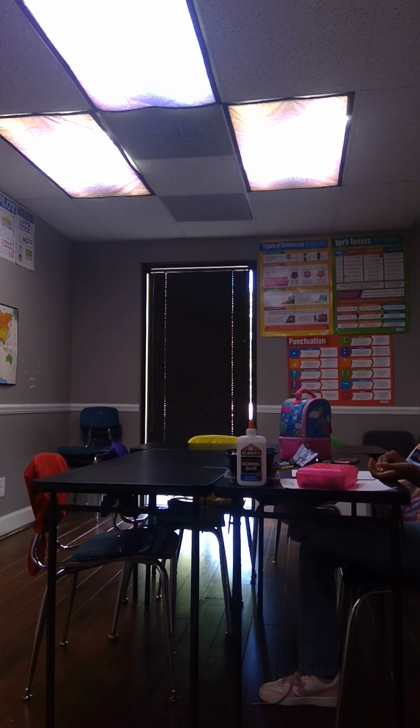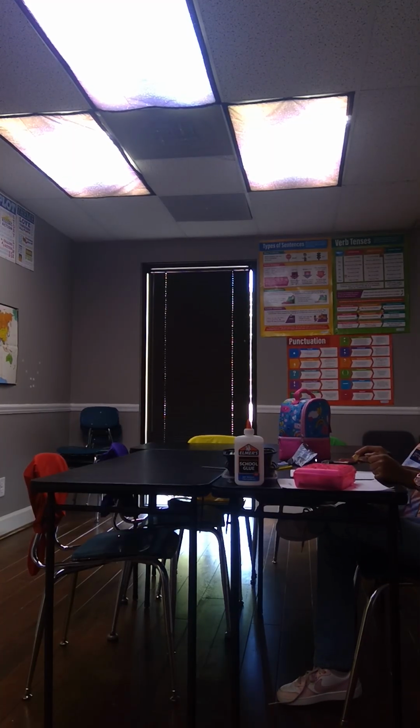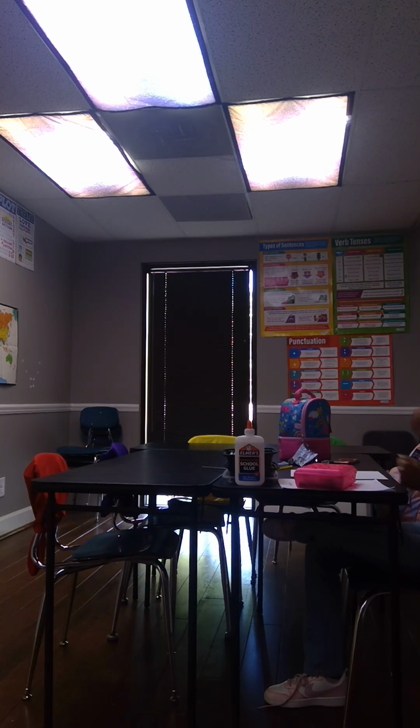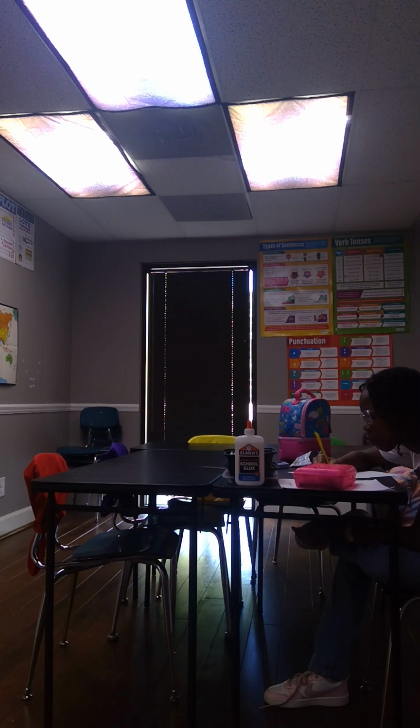So our lab report today, or our experiment today, is going to be looking at experimental variables. So the title is A Floating Egg. The purpose is to look at experimental variables.